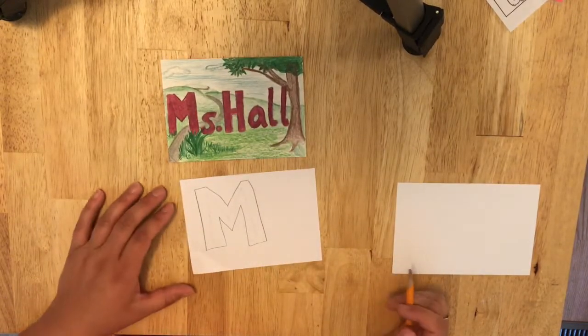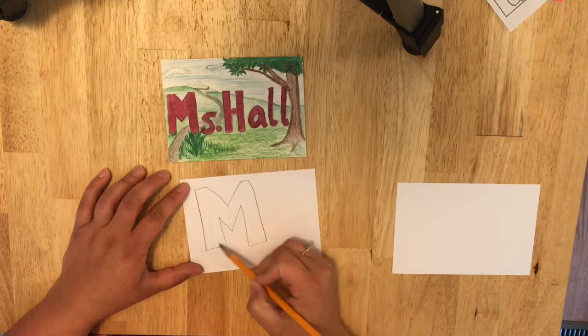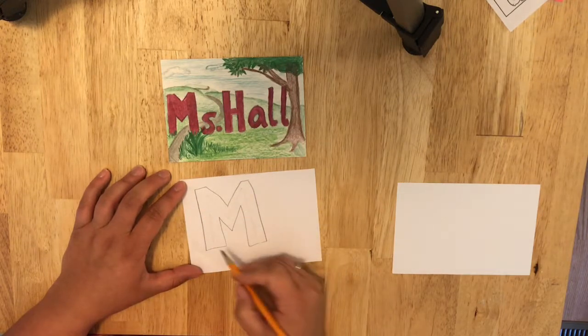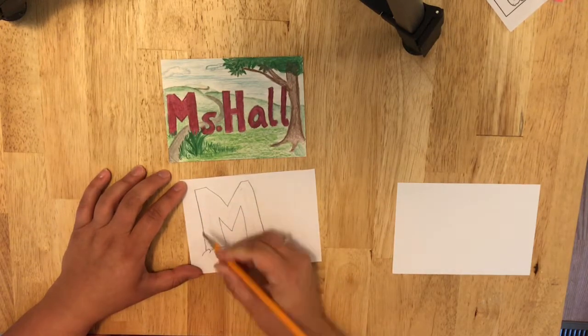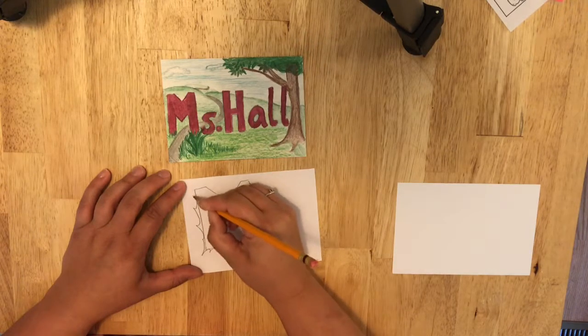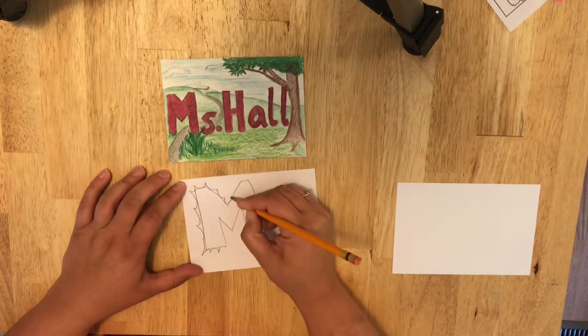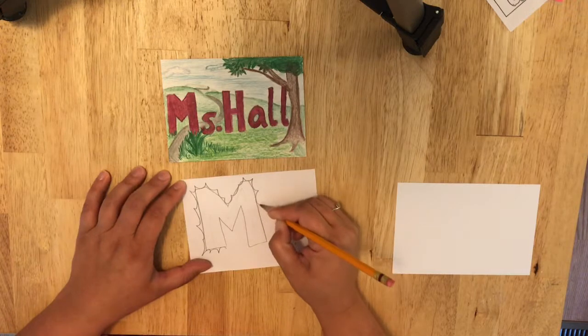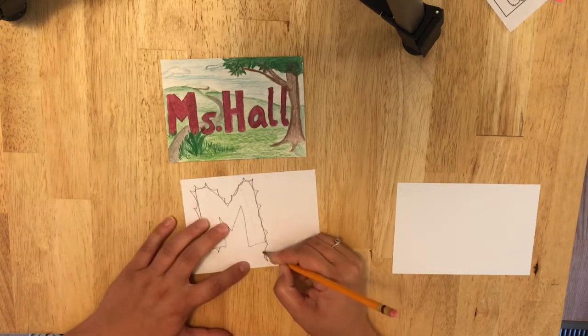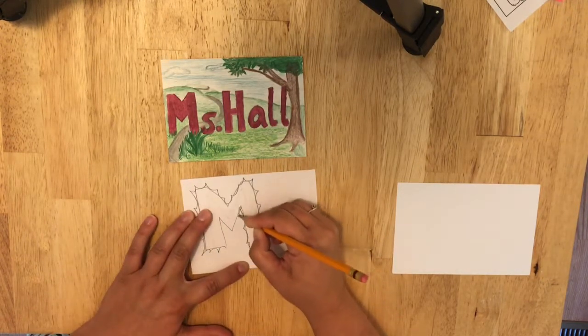You can even come back and change this outer outline and give it some extra character. So maybe you want it to look funky. You can give it some spikes. Jagged edges.